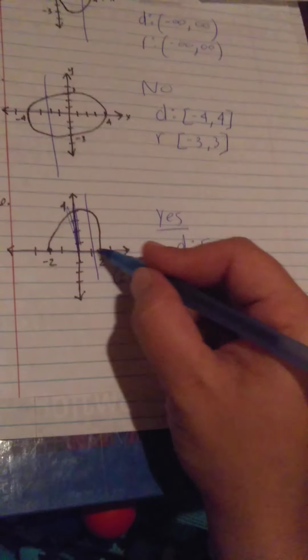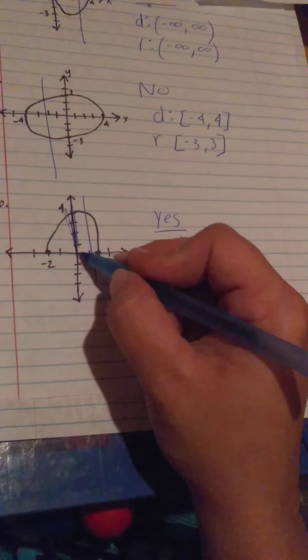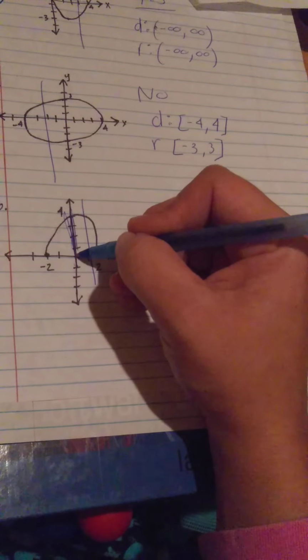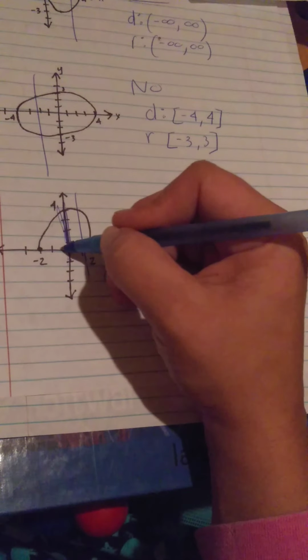Alright, when we're trying to find the range, we're not paying attention to where the 2 is. We're only paying attention to where on this line, what could it possibly be. And it's within the realm of 0 and 4.